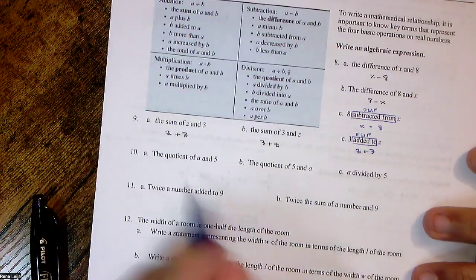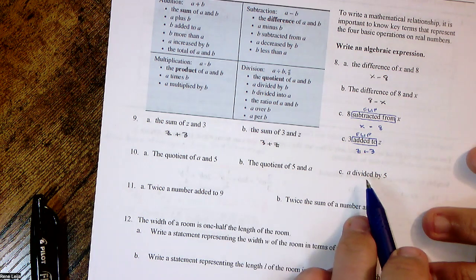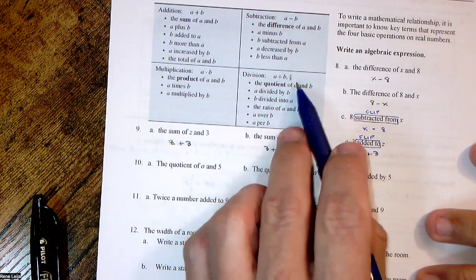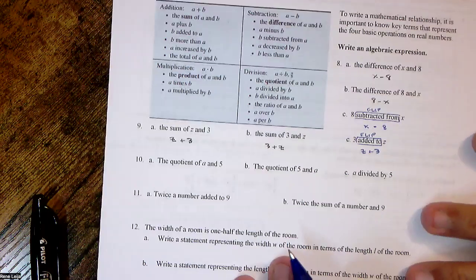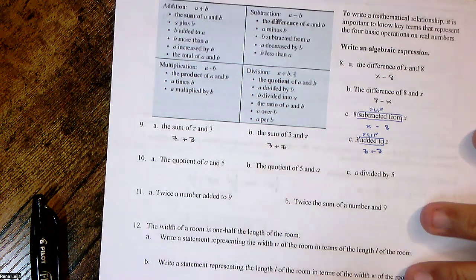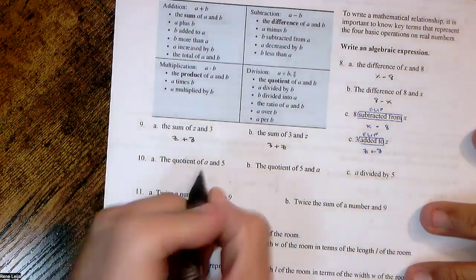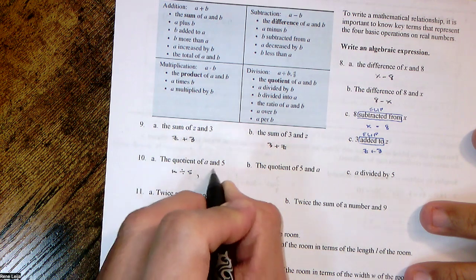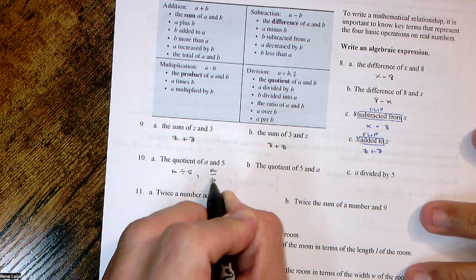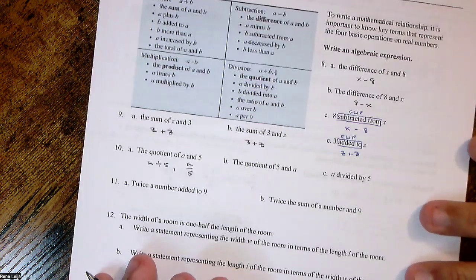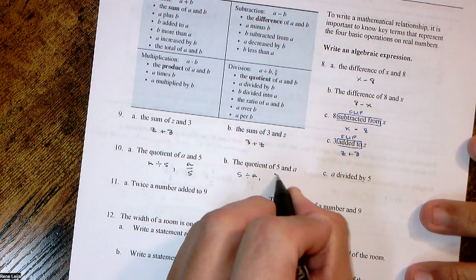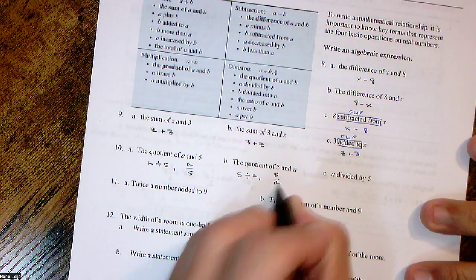Okay. Now quotient, and when we talk about division, you can write it one of two ways. You can write it as a division or you can write it as a fraction, and it doesn't matter. So the quotient of a and 5, well, that's just going to be a divided by 5, or you can say a over 5. The quotient of 5 and a is 5 divided by a, or you can say 5 over a.